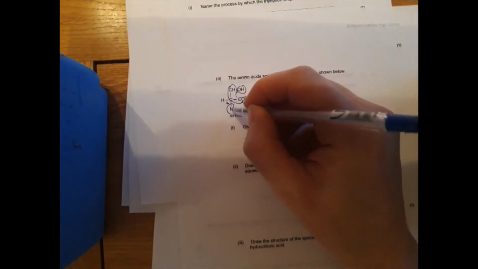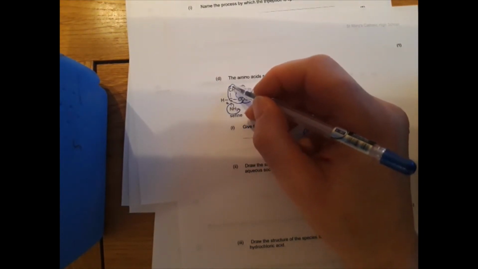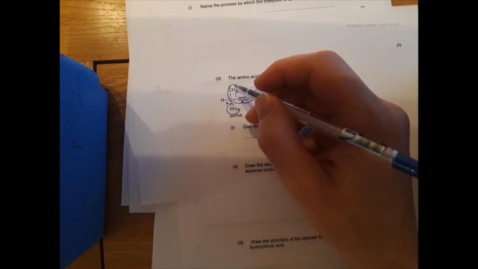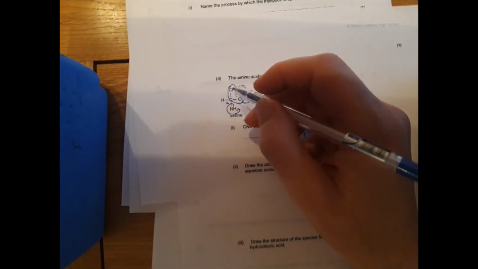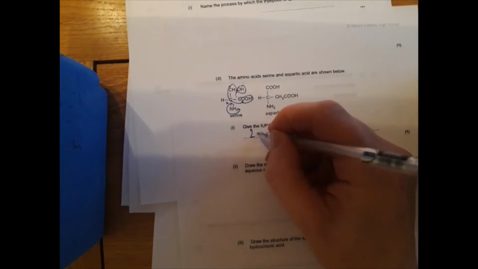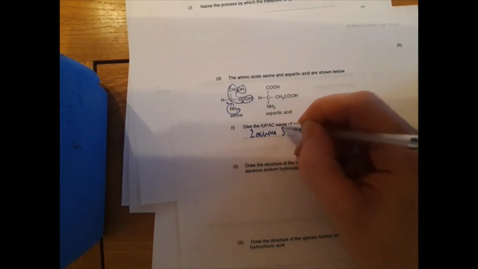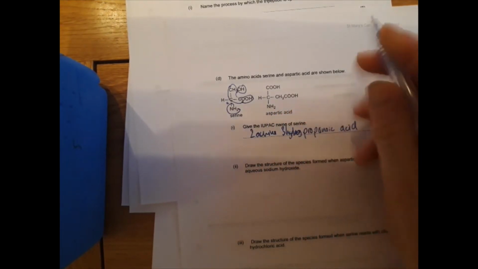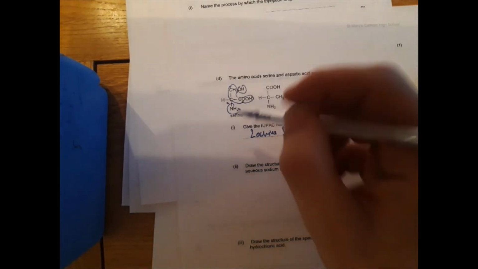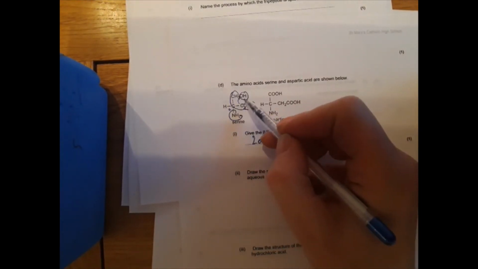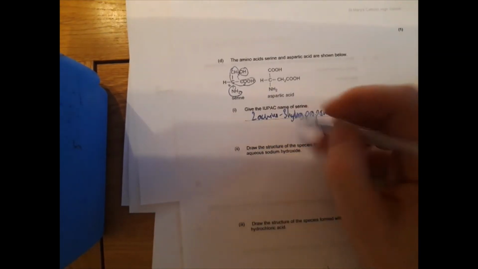That's 2 amino and that's 3 hydroxy. I'm just not quite sure which one goes first. 2 amino, 3 hydroxy, propanoic acid. You've got a hydroxy group on one end and you've got an amino group in position 2. I think that's the way around.